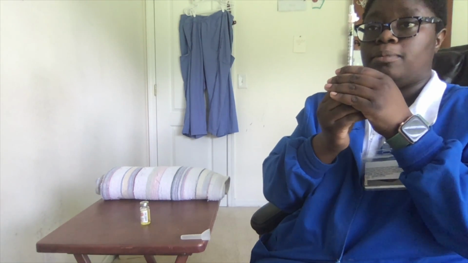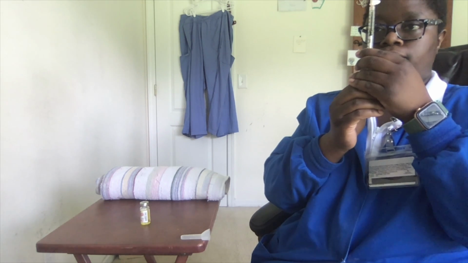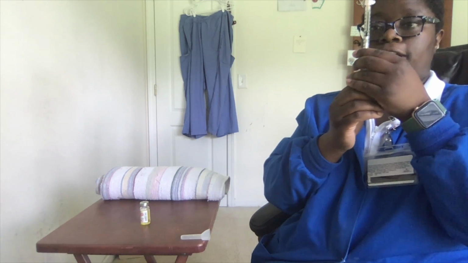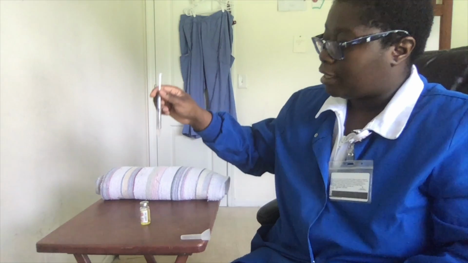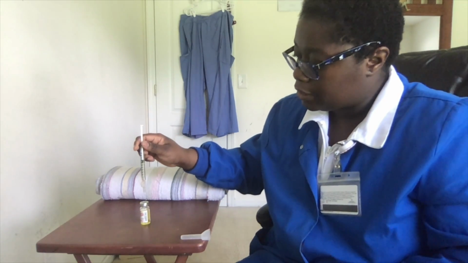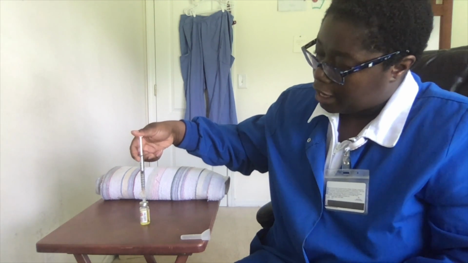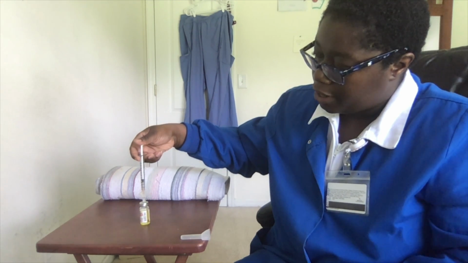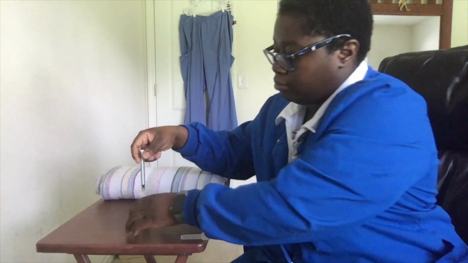To give myself some room for potential air bubbles, I'm going to pull back the plunger to 0.6 milliliters. And then, once I have the excess fluid, I'm going to push the excess fluid back up so I go back to 0.5 milliliters. I am now dispensing the air in the barrel into the air in the vial.